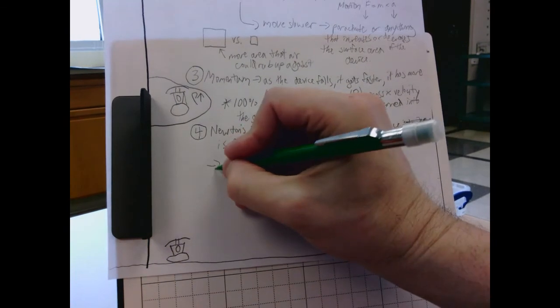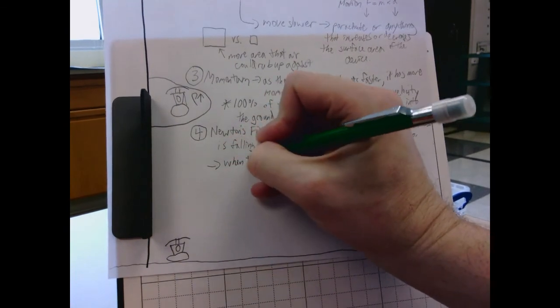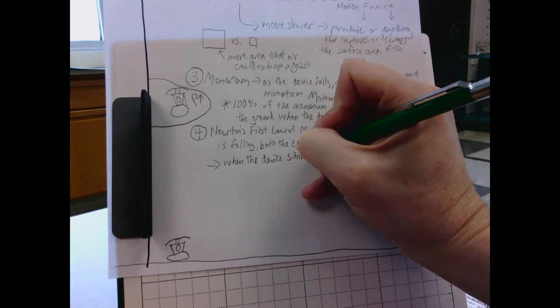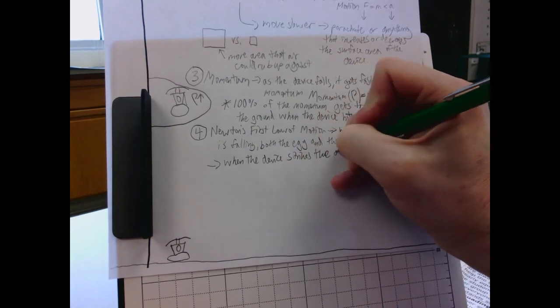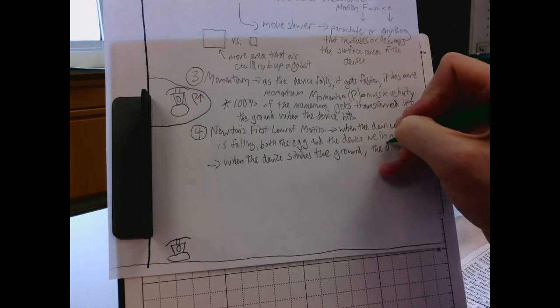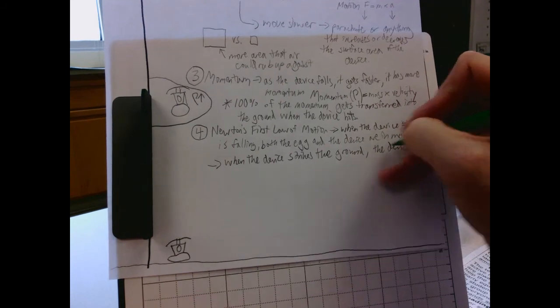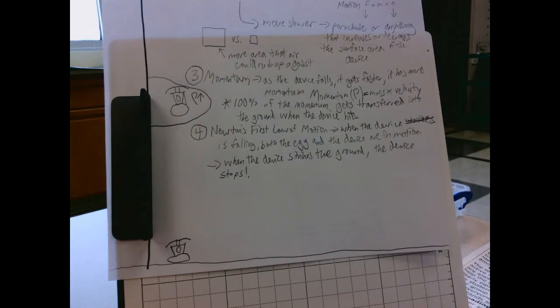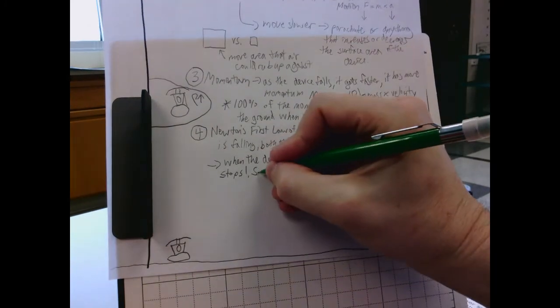Now, when the device strikes the ground, the device stops. But Newton's first law of motion tells us a little bit about the egg.